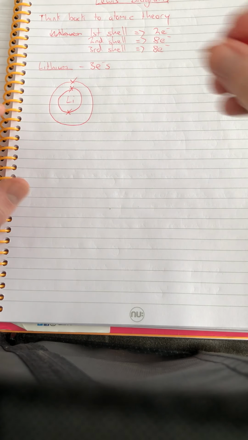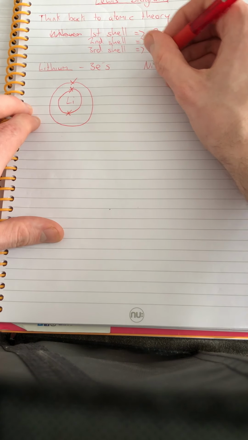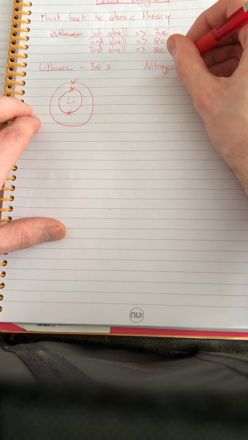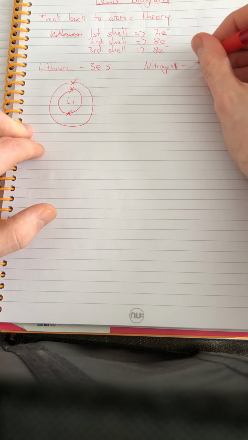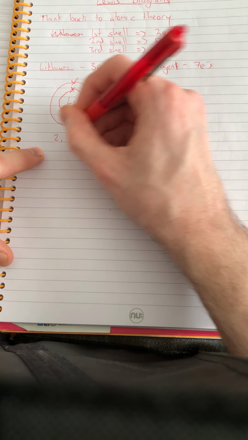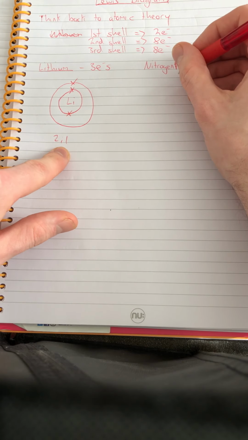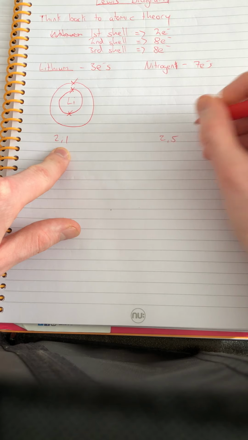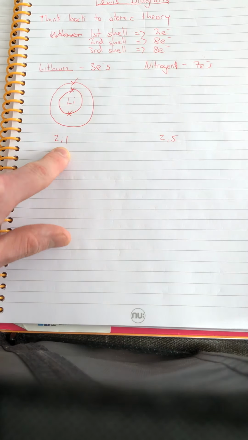Okay, now if we go for, let's go for nitrogen. Nitrogen, if you look at your periodic table, has 7 electrons. So sorry, lithium has an electron arrangement 2 in the first shell, 1 in the second shell, 2, 1. Okay, nitrogen has an electron arrangement 2, 5. Yeah, 2 go in the first shell and then 5 left over to go into the second shell.